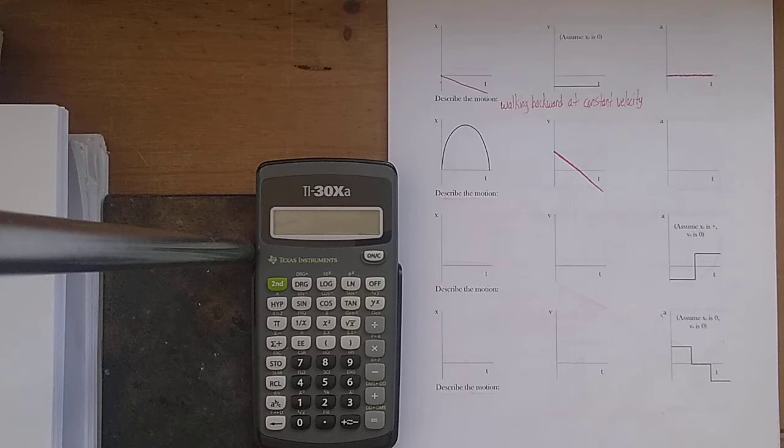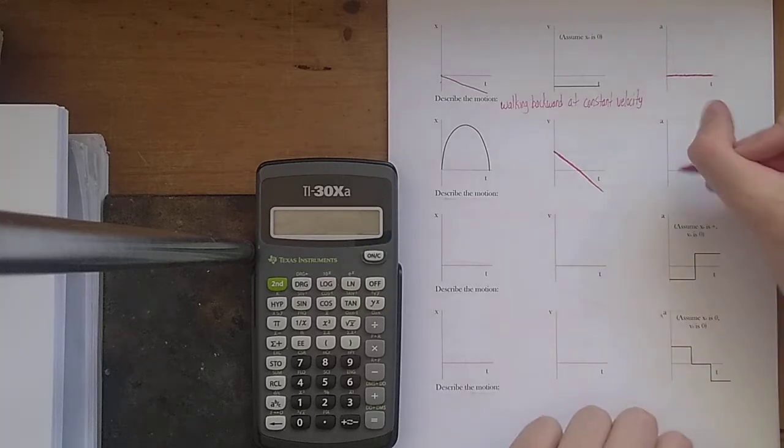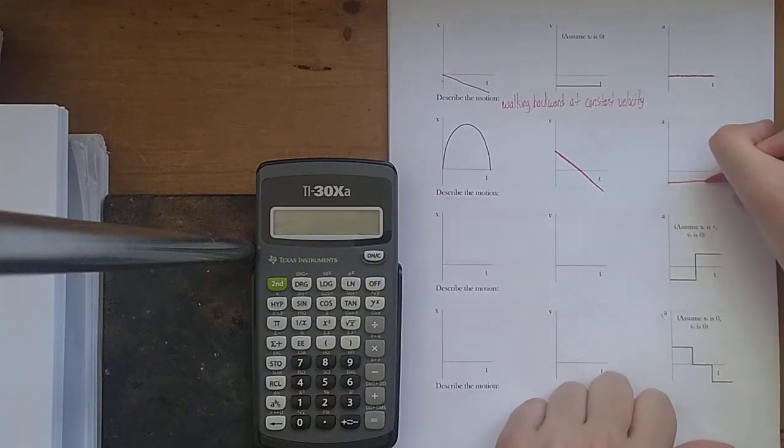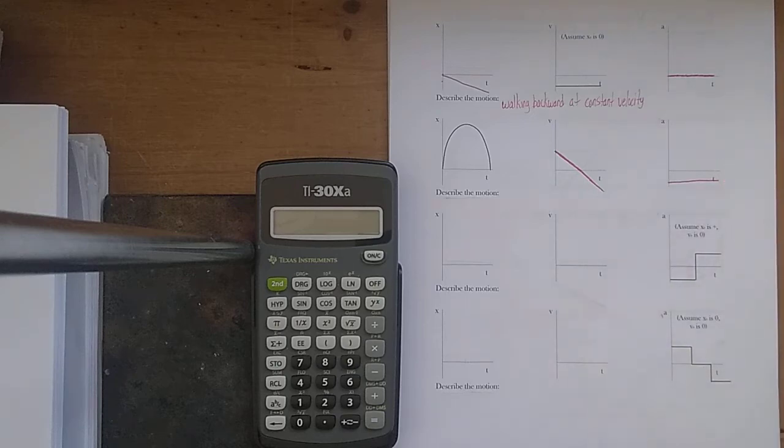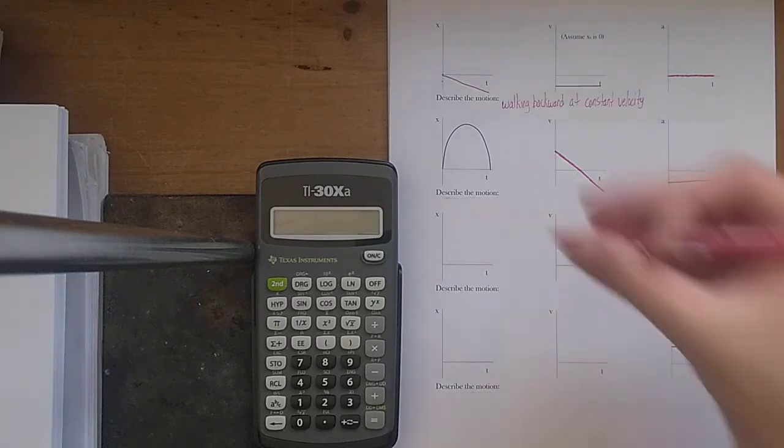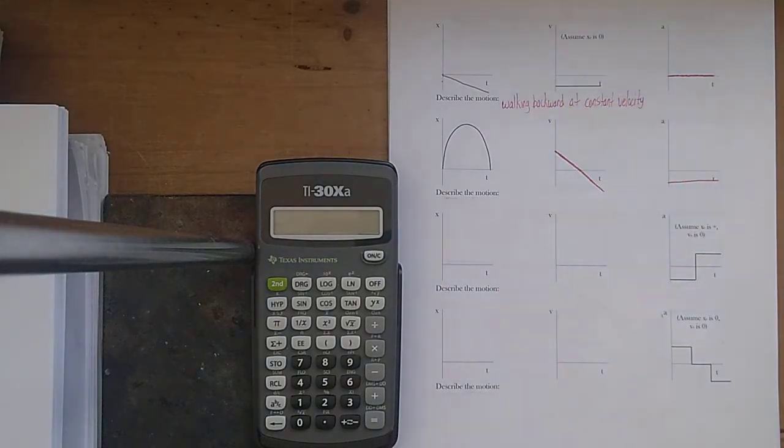So the slope of velocity versus time is the acceleration. If our velocity versus time slope is negative and constant, our acceleration should be negative and constant. Okay, they're as constant as I can draw it. What motion is this? This is simply throwing something upward and having it be in free fall.